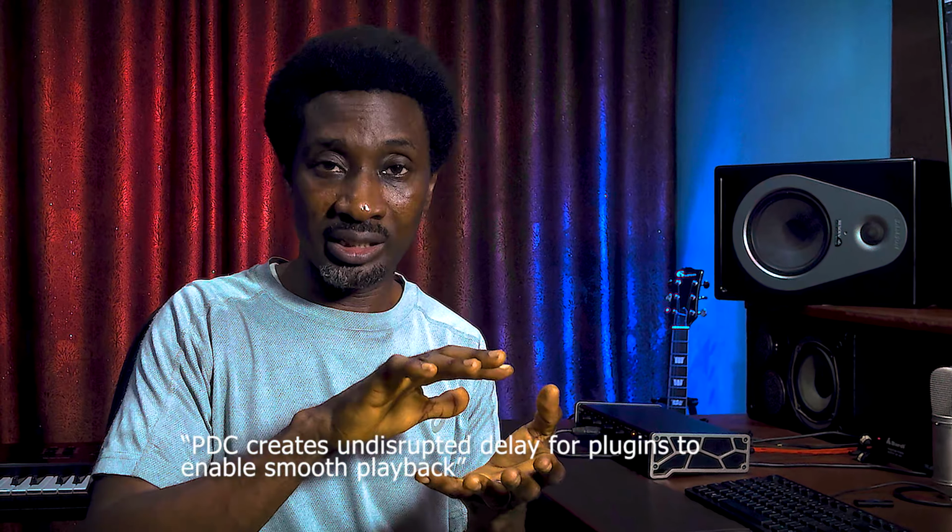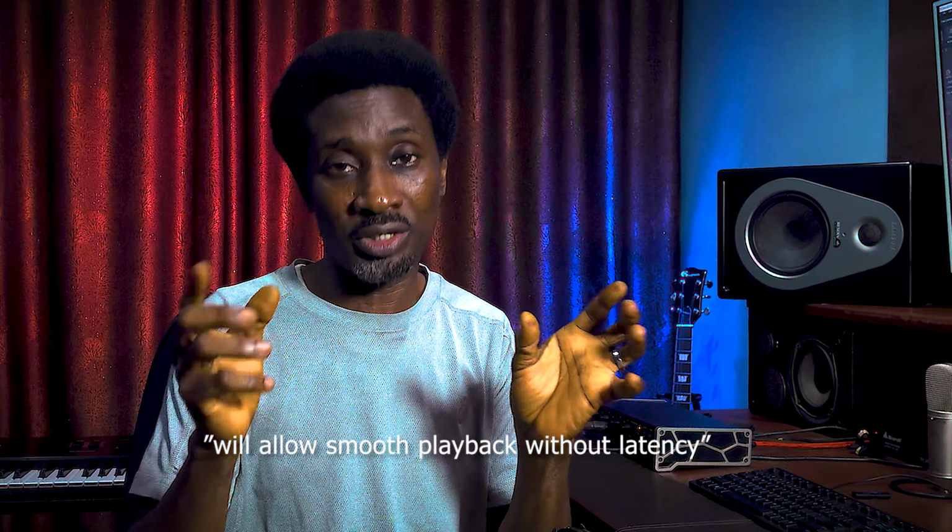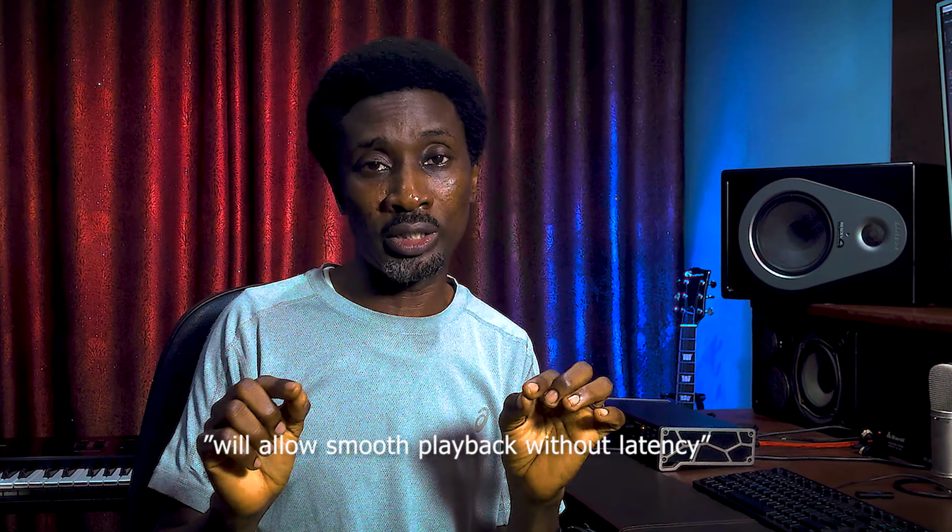But plugin delay compensation delays the plugins. But if you are doing a sensitive recording, what I mean is that when you apply an effect during your record and you want to listen to the effect in real time, you have to reduce the buffer size, for example 256 or 128, so that it can play smoothly for you.